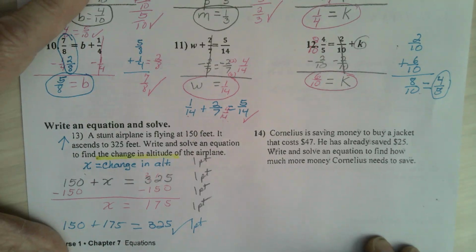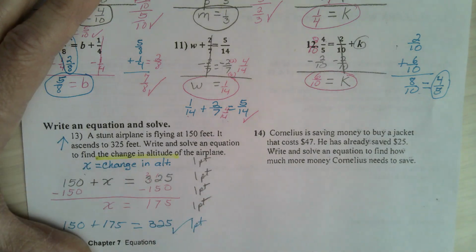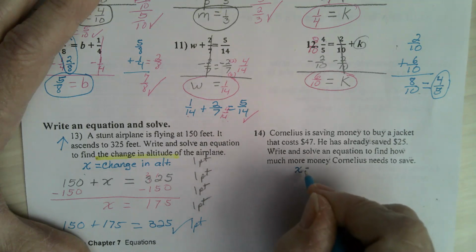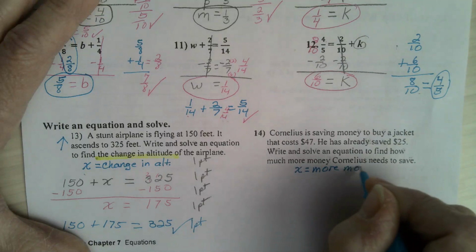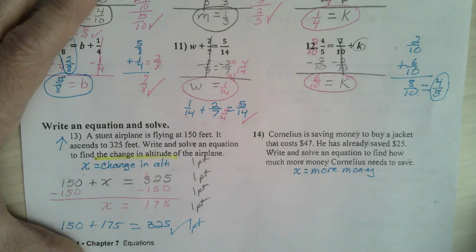In problem number 14, Cornelius is saving money to buy a jacket that costs $47. He has already saved $25. Write and solve an equation to find how much more money Cornelius needs to save. I'm going to say x equals more money. You could go into more detail, but x equals how much more money he needs.